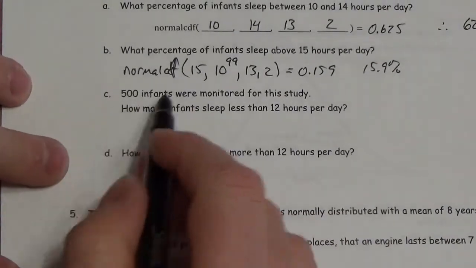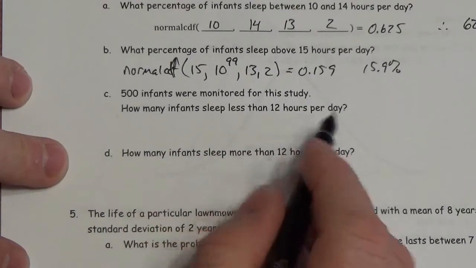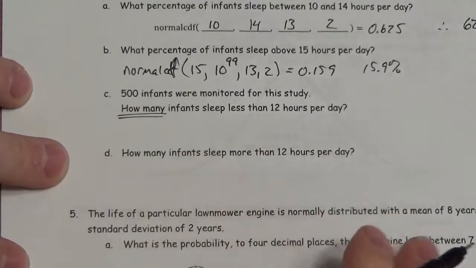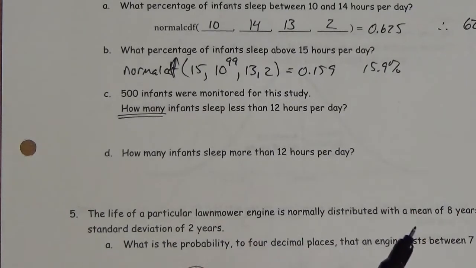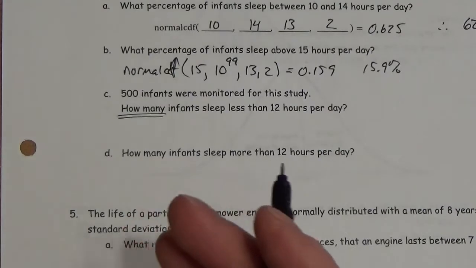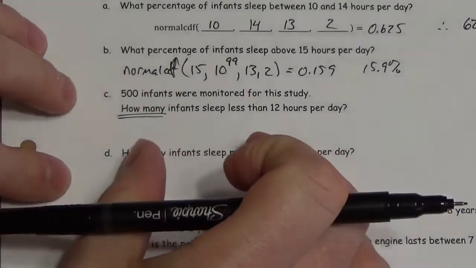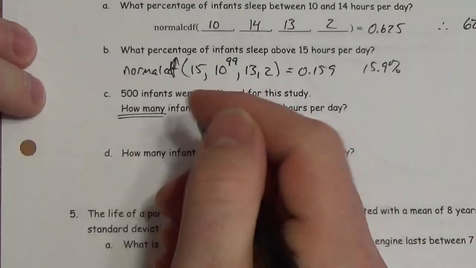Now, 500 infants were monitored for this study. How many infants sleep less than 12 hours per day? Okay, how many? I want you to think about that. How do you convert a probability into an actual number of people? Well, what you do is you multiply that percentage in decimal form by that value.